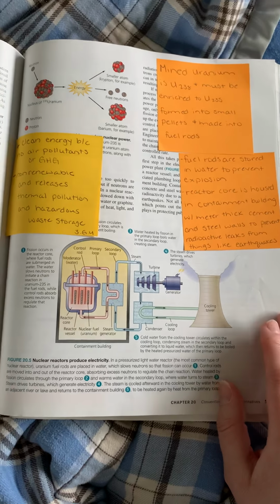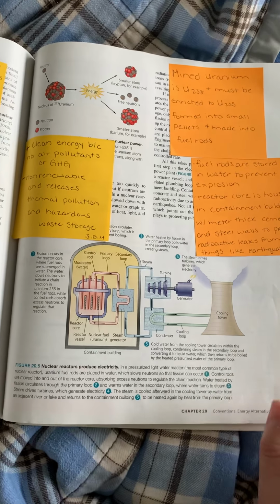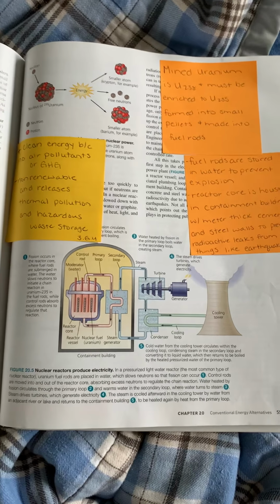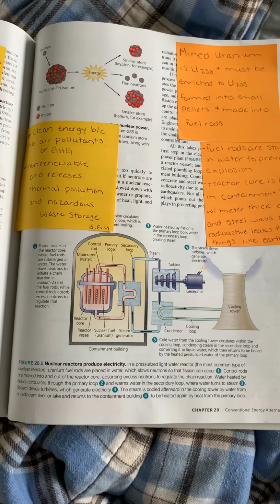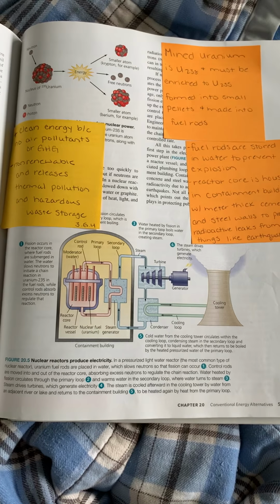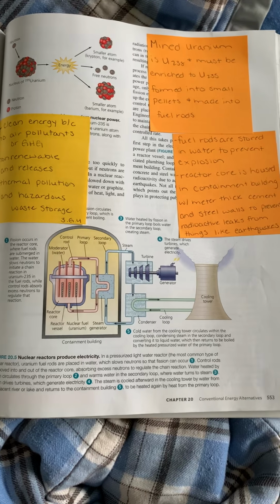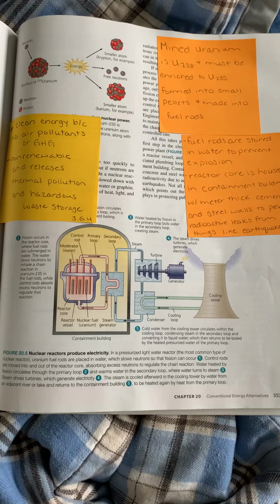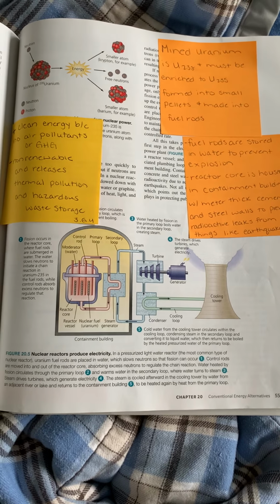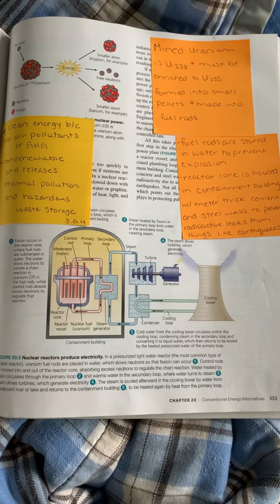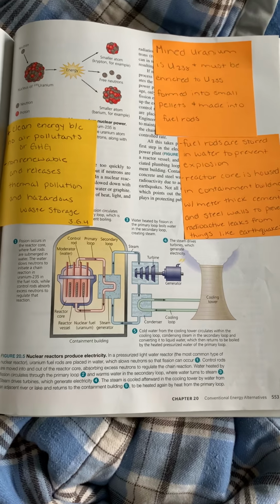So uranium is something that's interesting. We mine it in the form of uranium-238. It comes out of the ground in Nevada. It's mined originally by like the Navajos. We have to enrich it to 235. So we make it into these small little pellets, and then we use those in the fuel rods. The fuel rods are stored in water to prevent explosions.